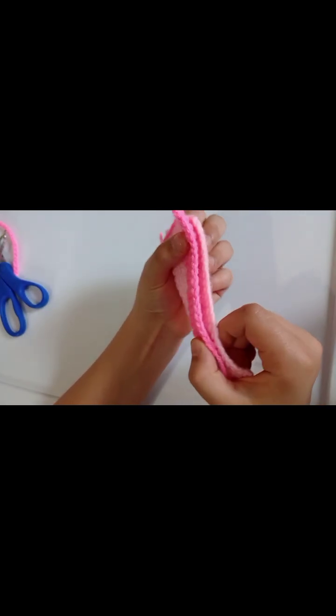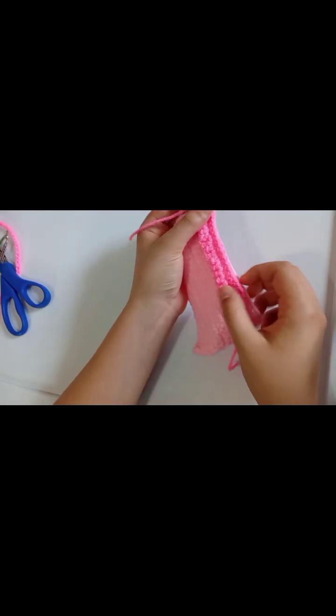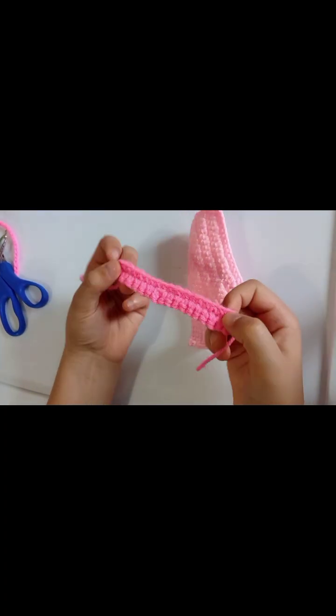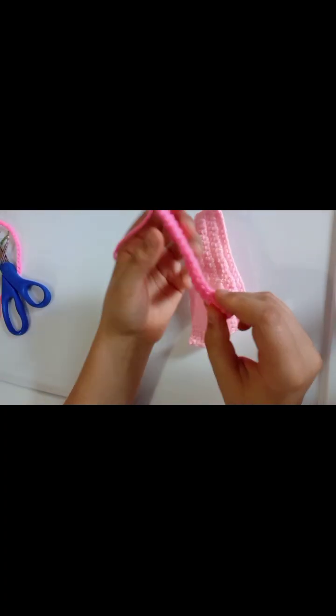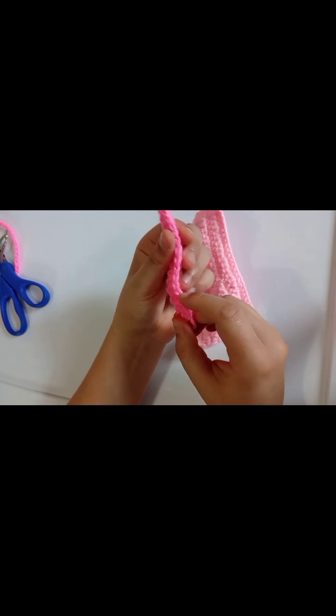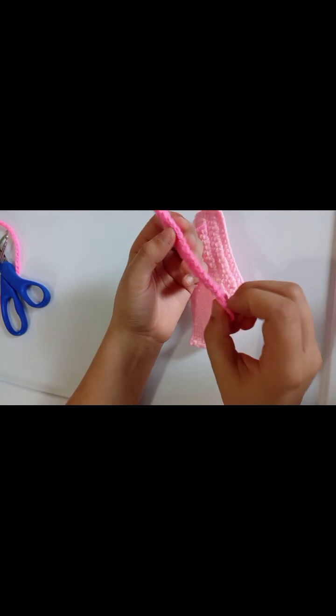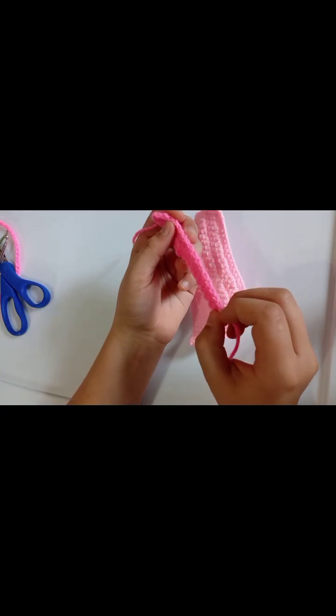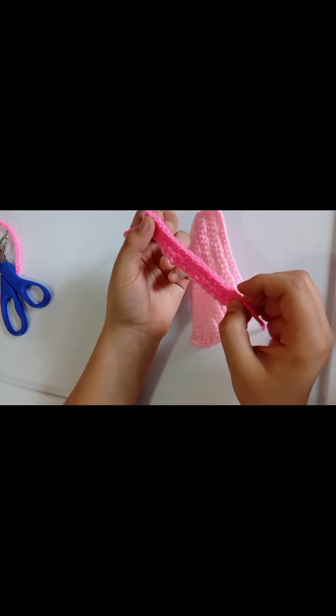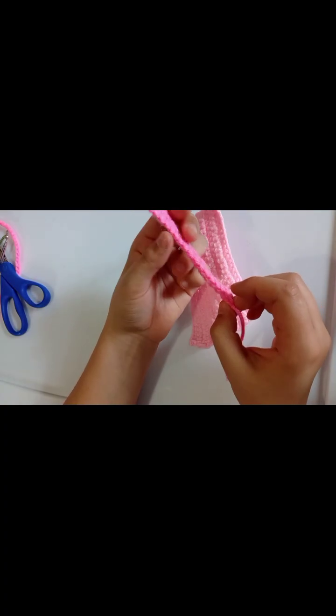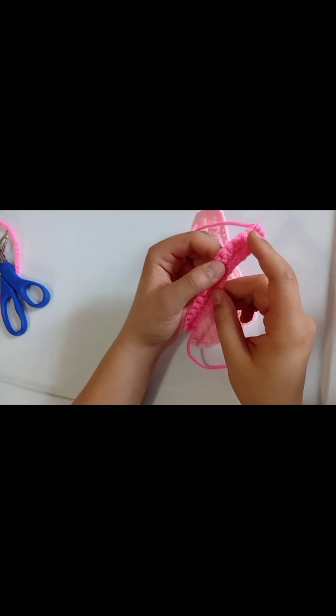It leaves a very good detail, and I really like doing this when it comes to dish rags, because I love how it looks like a chain at the bottom, and I really enjoy the look of it. So that is just to give you an idea of what to do when it comes to crocheting in the middle of a chain.